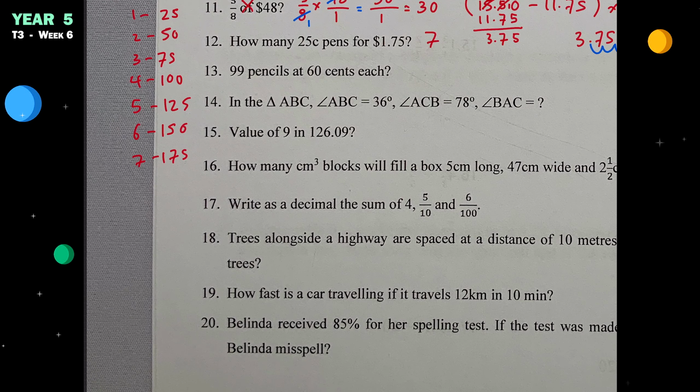99 pencils at 60 cents each. So all you do is 99 times 60. Work it out yourself, that one.